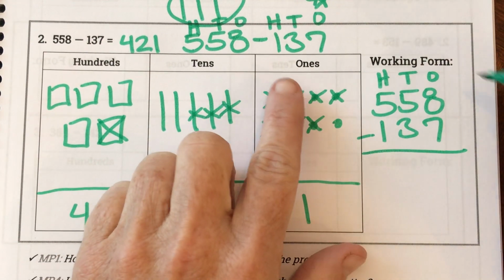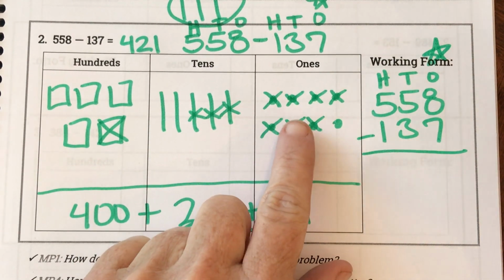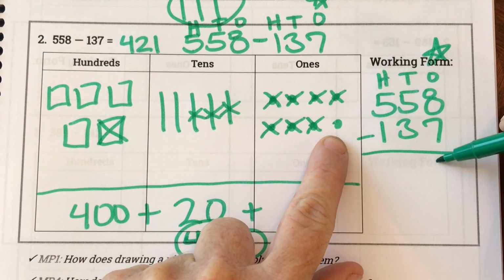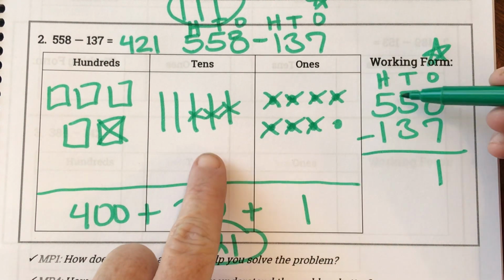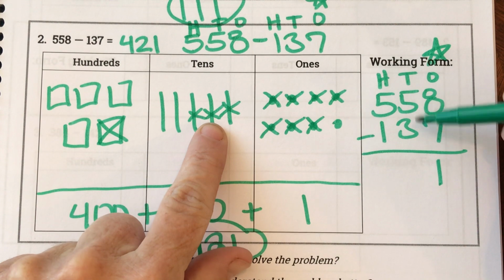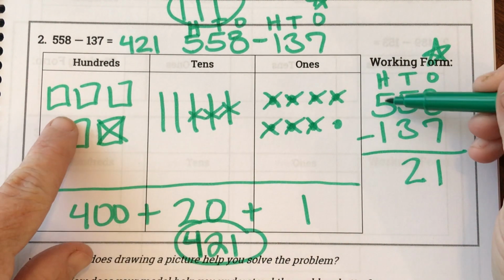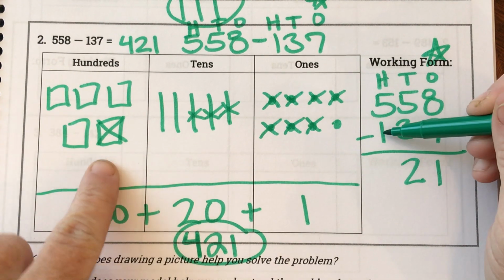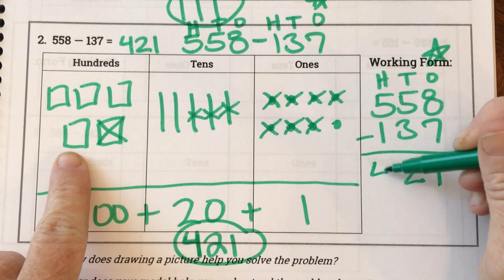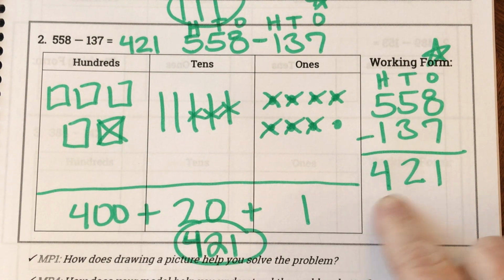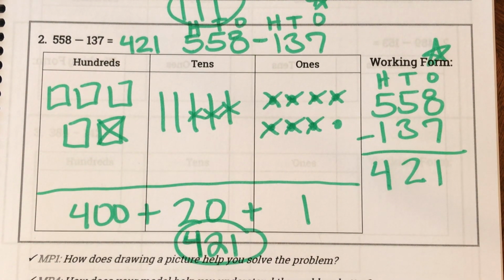Okay, so what did we have? And we always start in the ones. We had 8 ones. When we took away 7 of them, we only had 1 left. We had 5 tens. When we took away 3 of them, we had 2 of them left. We had 5 hundreds. We took away 1 of them, and we have 4 left. So our difference, or answer, or solution is 421.